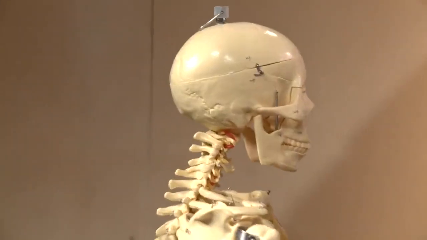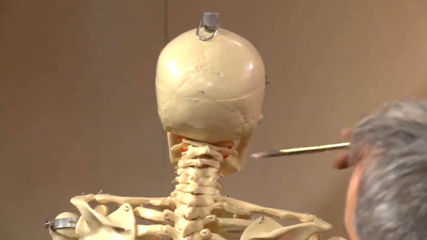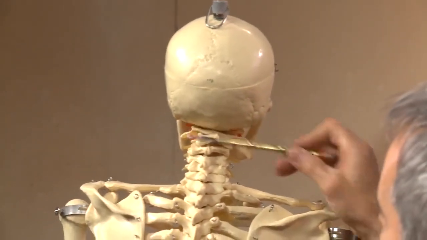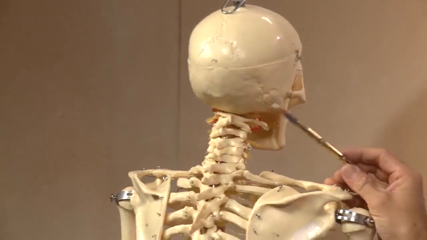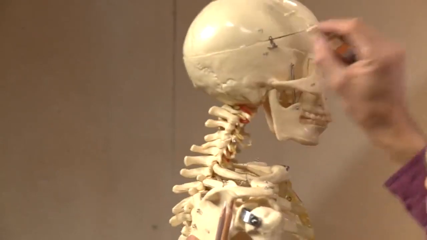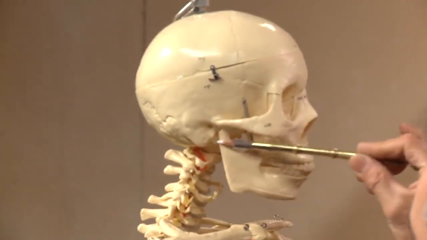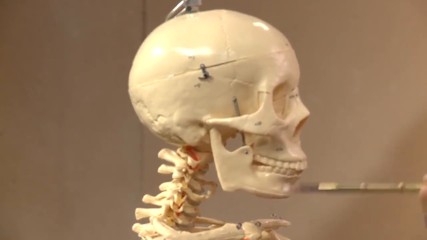Turning around. Actually, yeah, we can see from the back like this. So we're going to see that this portion here, where the cervical spine connects with the cranial mass, is about 1/3 of a head up from the bottom of the chin.